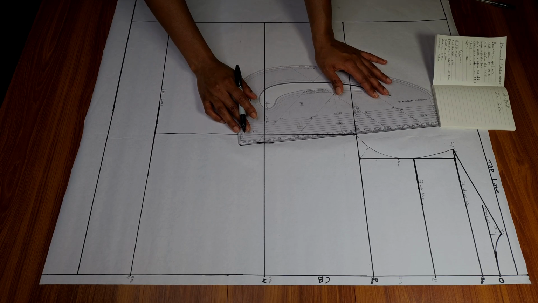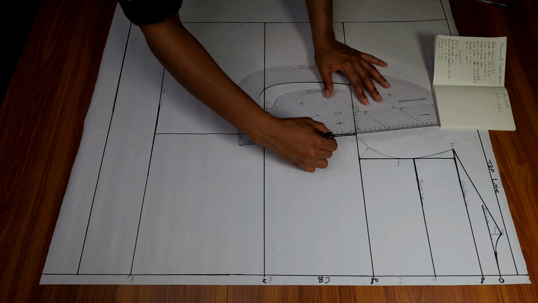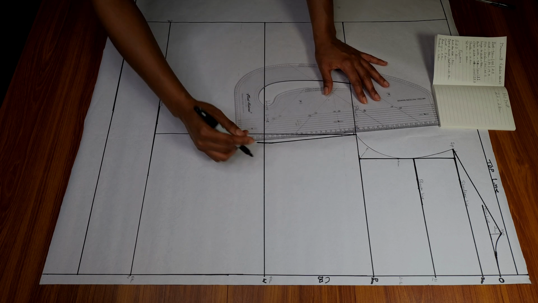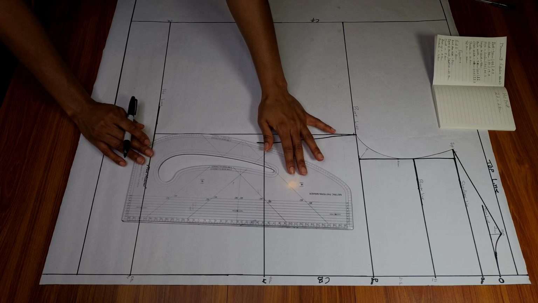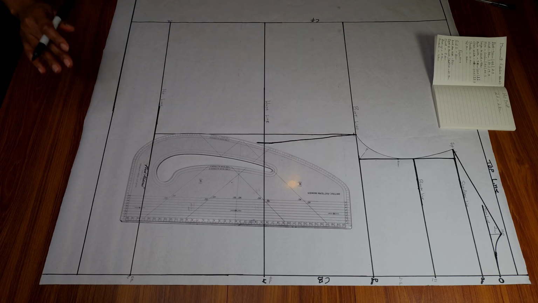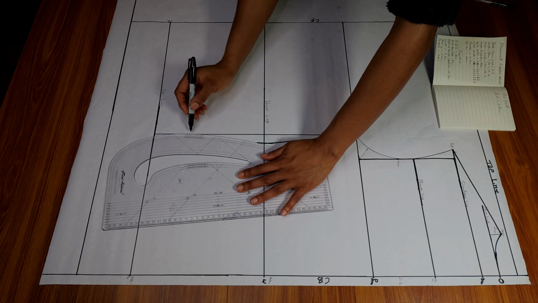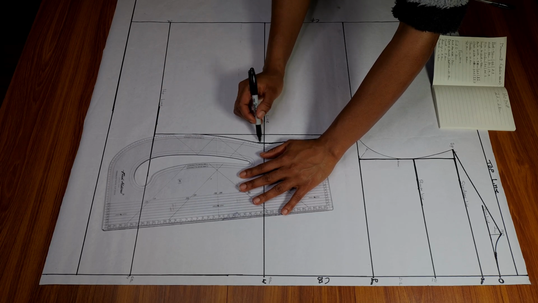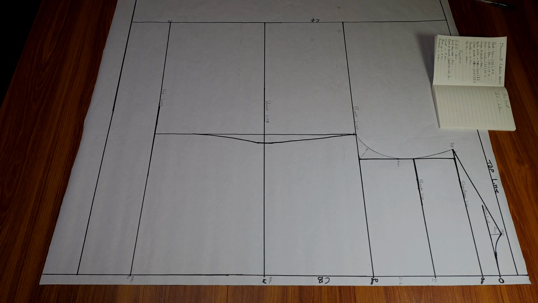I'm now going to use my ruler to connect the upper point to the waist. I'm now going to use the curve end of my pattern master to create a curve on my hip, to create a curvy end on my hip and connect it to my waist. So that gives me a curve.